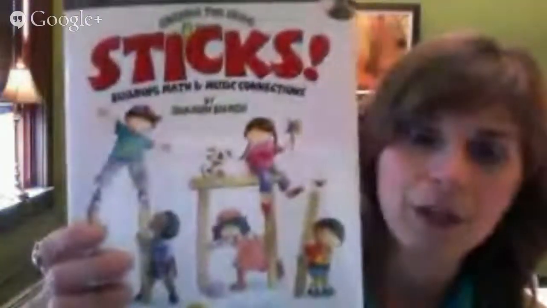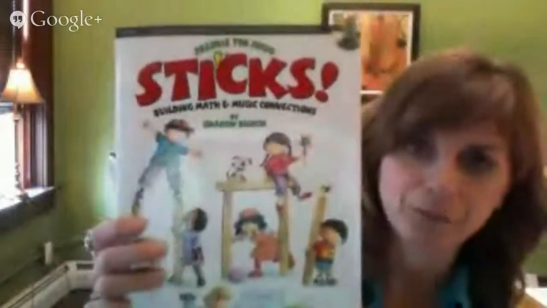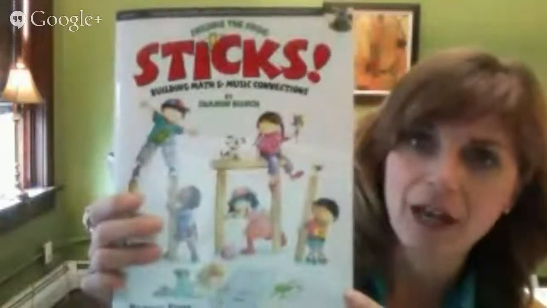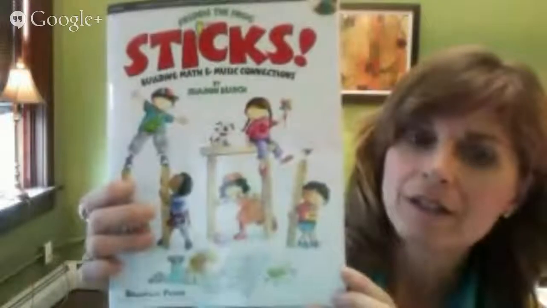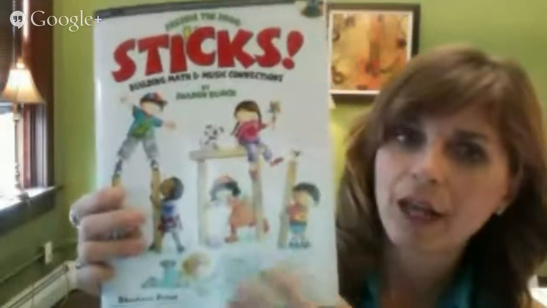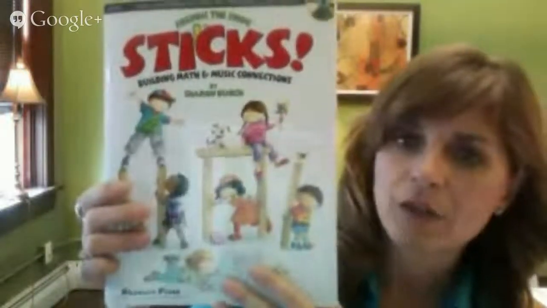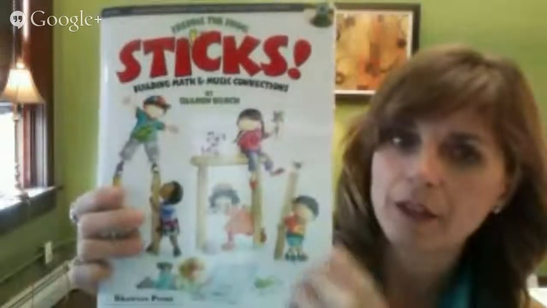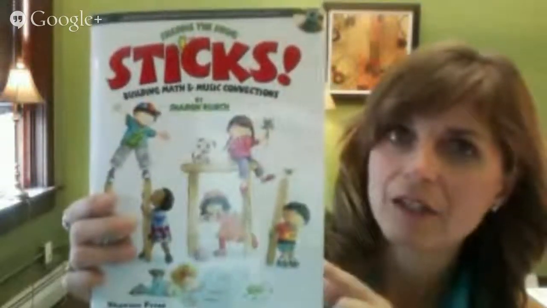So the whole way that the Sticks sequence works, and let's see if I can get my hands on it, yes. When I'm talking about Sticks, I'm talking about this book, which is published by Shawnee Press, Hal Leonard, and the lessons from the month of May are excerpts from this book. If this is something that you like, there's 16 in this book.